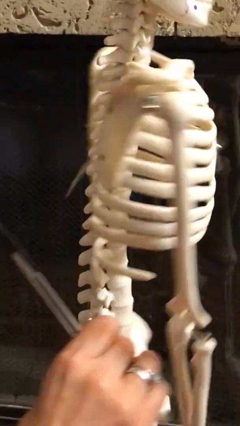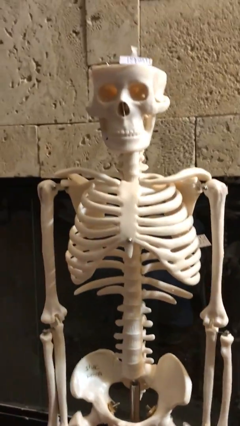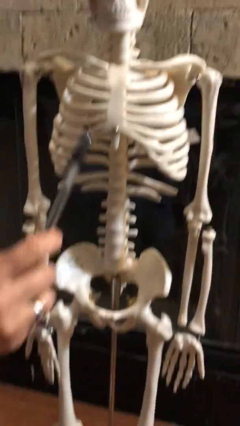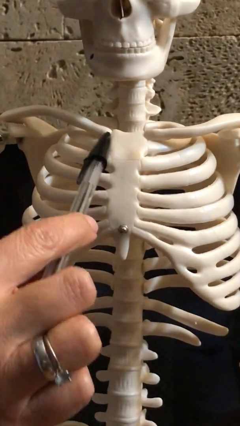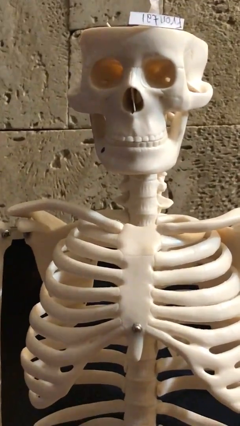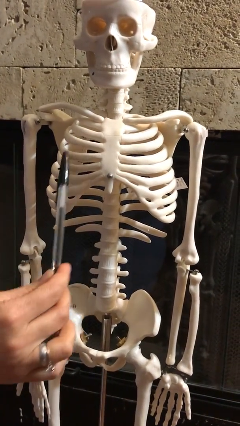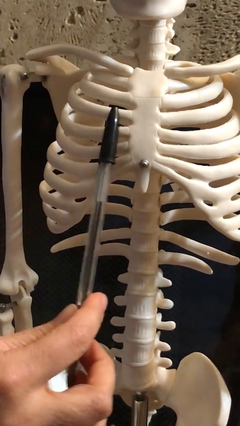Then we're going to turn Mr. Skeleton over here, and we're going to do the body of the sternum in the thoracic cage, which will be right there. Then we're looking for the false ribs. Now the false ribs are the ones that connect to the cartilage. So those are called false ribs.